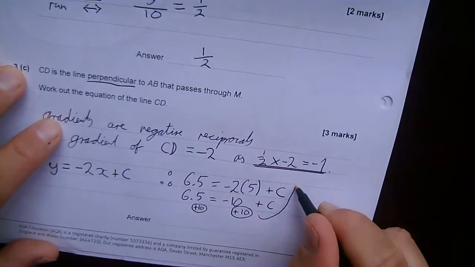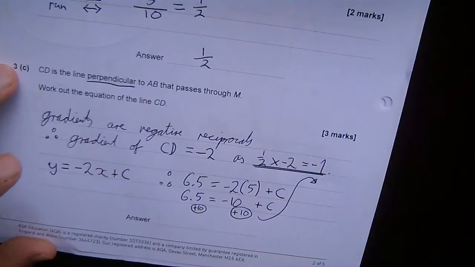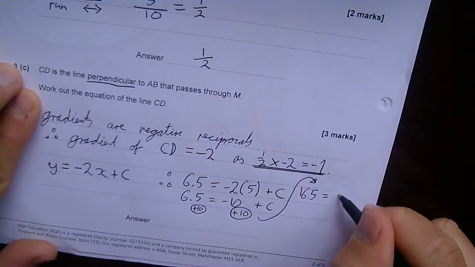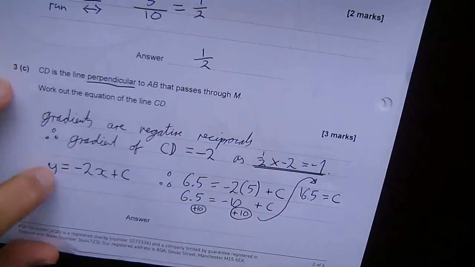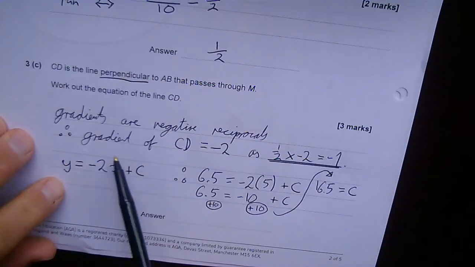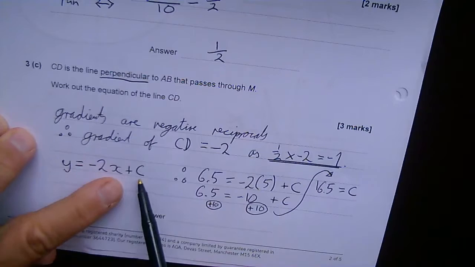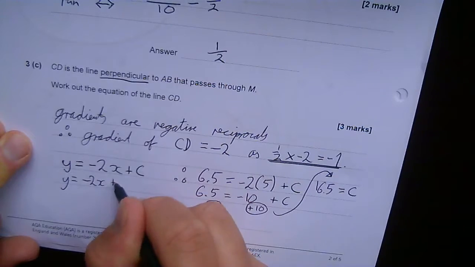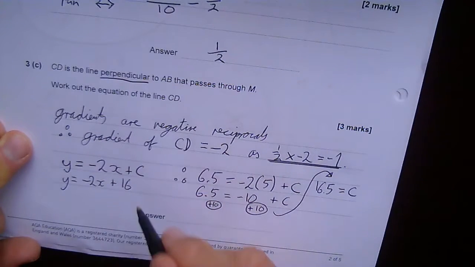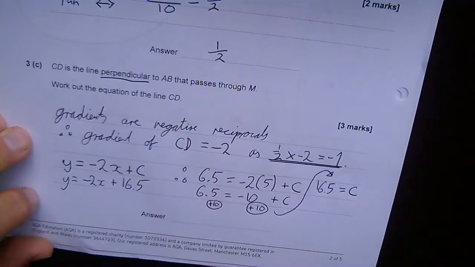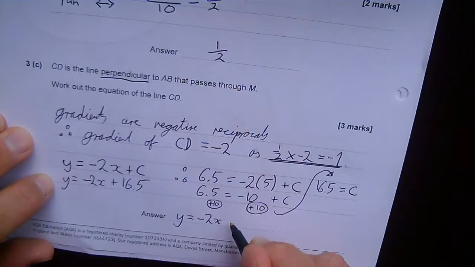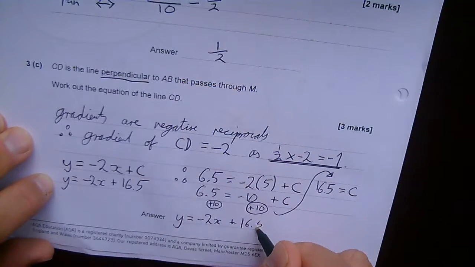So I'm just going to carry this on here. I'm running a bit low on space. They haven't really perhaps allowed quite enough space for this question. So 16.5 equals c. So I know what c is. So now I can just write out y equals minus 2x, and I know what c is. So y equals minus 2x plus 16 will be my answer. Well, 16.5. Nearly made a little error, which would have cost me a mark. y equals minus 2x plus 16.5.